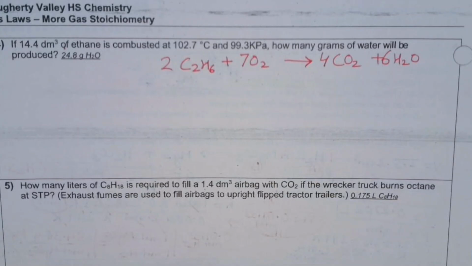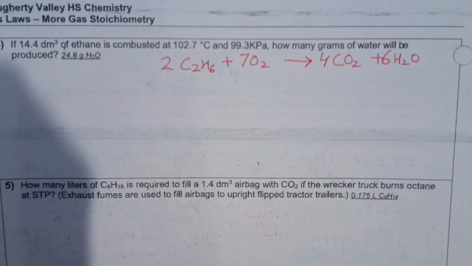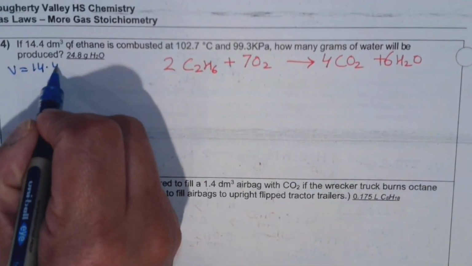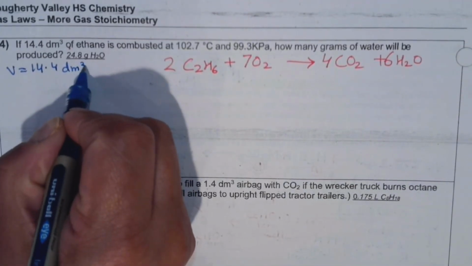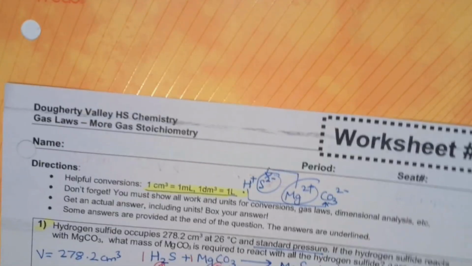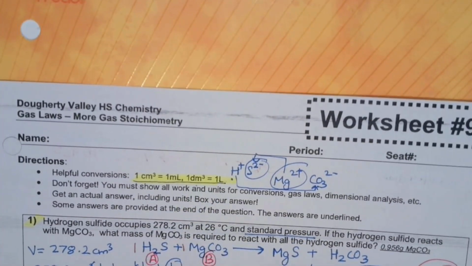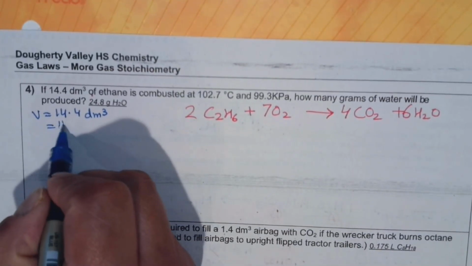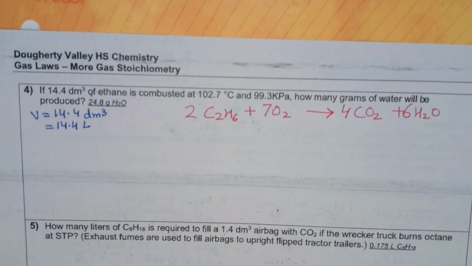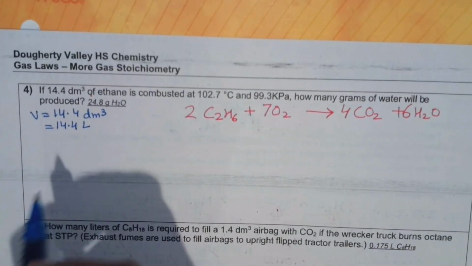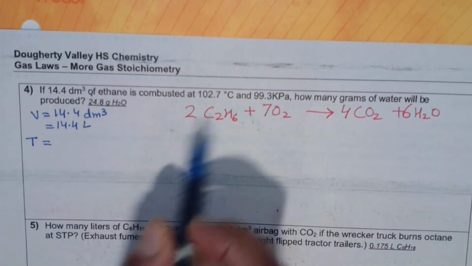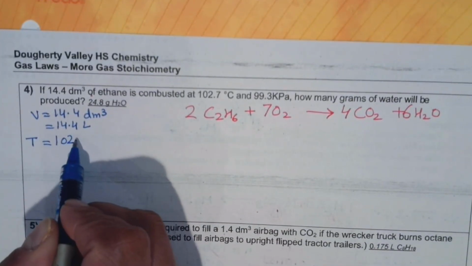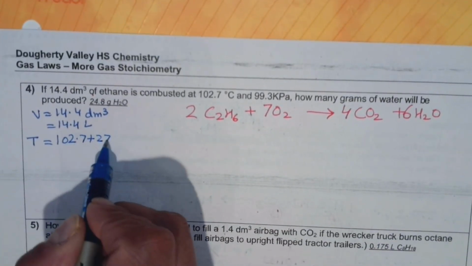Now let's write down all the variables. You have volume. Volume is given to be 14.4 decimeter cube. Now since 1 decimeter cube is equal to 1 liter, you can assume that this is equal to 14.4 liters. Okay. Then we have temperature, which is 102.7 Celsius plus 273.